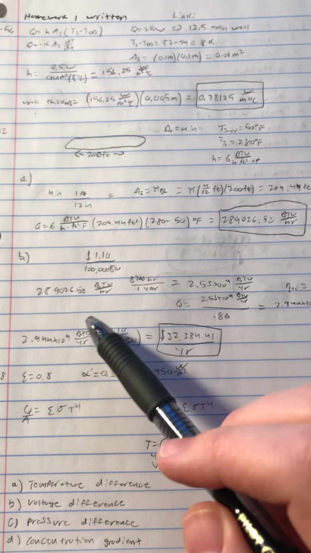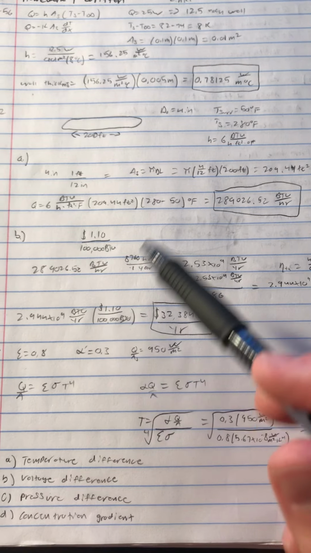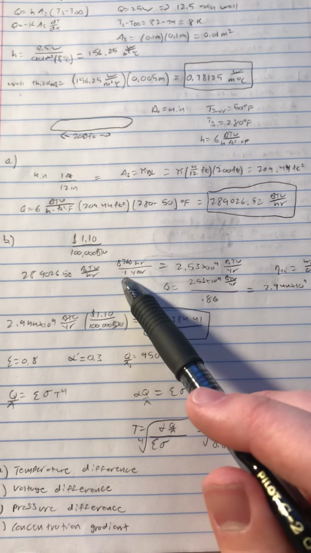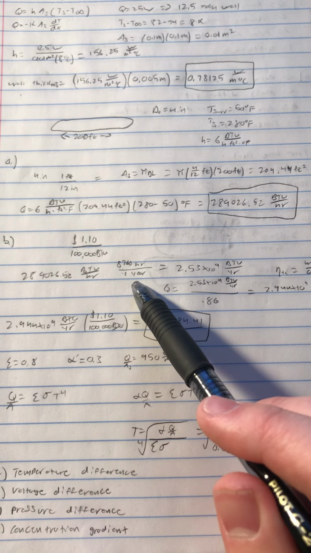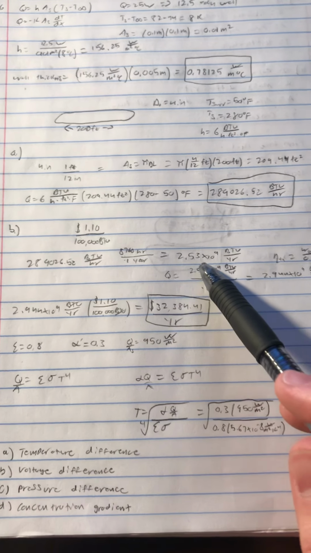Then we had to solve for the cost of this, or how much it would cost per year. So we have to multiply this by 8,760 hours per year, and then that gave us how many BTUs per year.